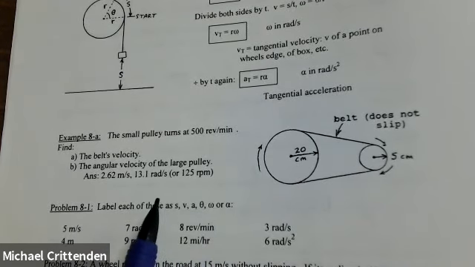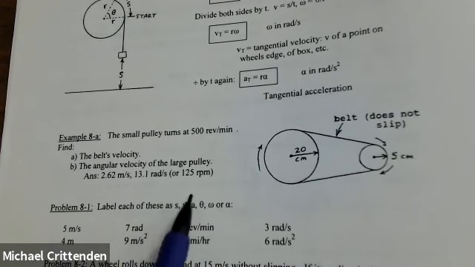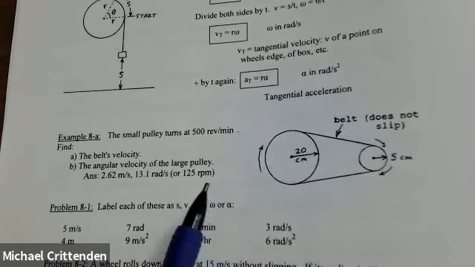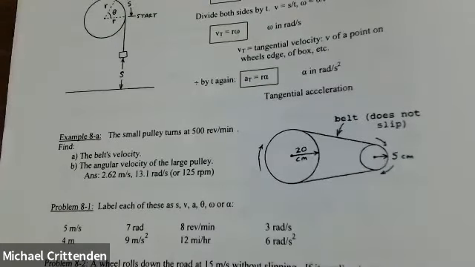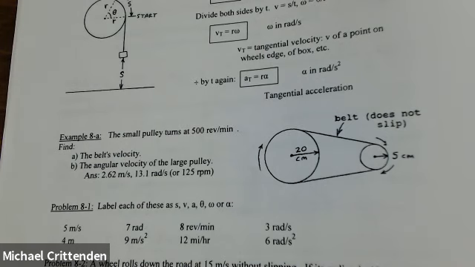If the time is squared, then you've got some sort of an acceleration, either a or alpha, okay? So that's what you need to keep in mind. If you haven't already done so, pause it, try to figure it out for yourself. And now I'll give you the answers.